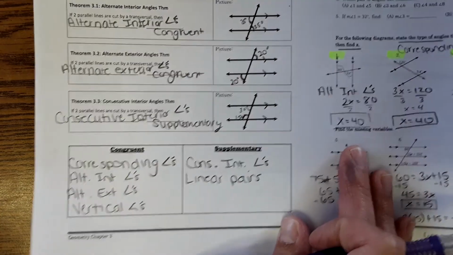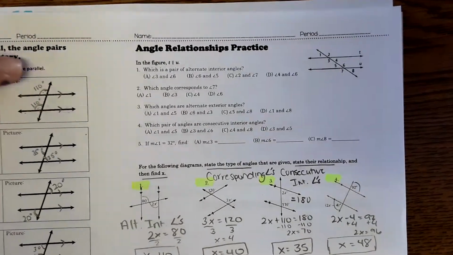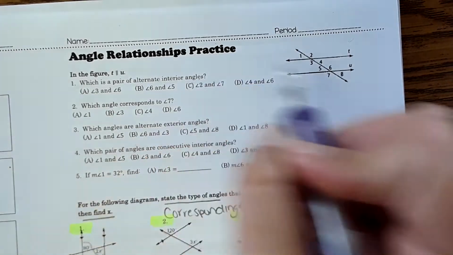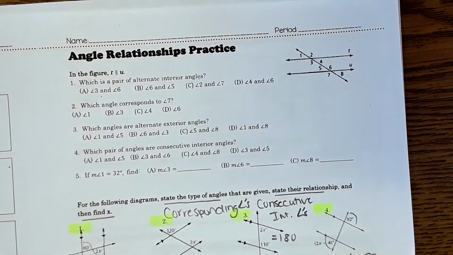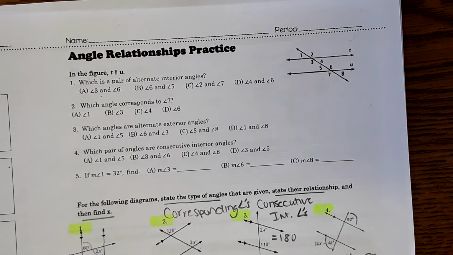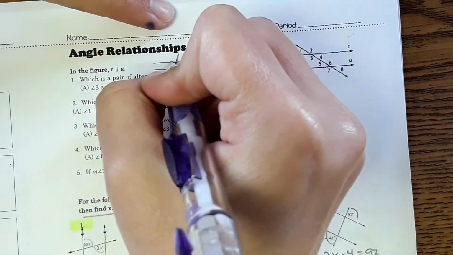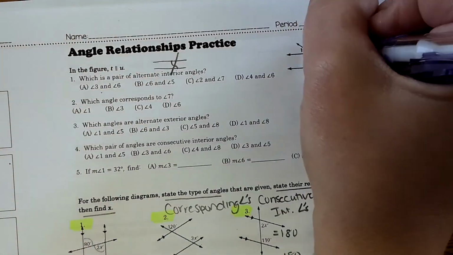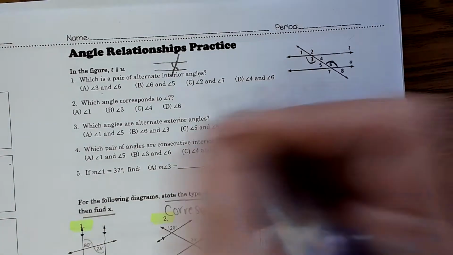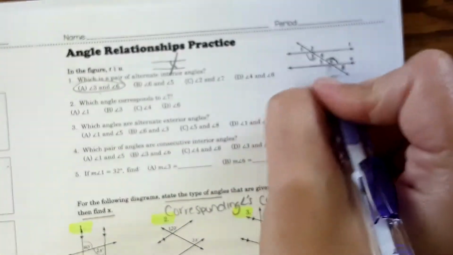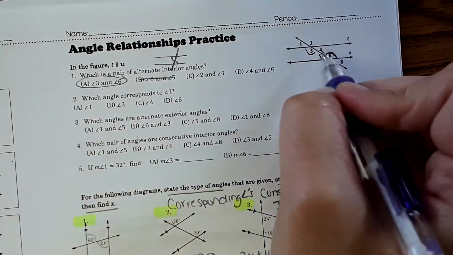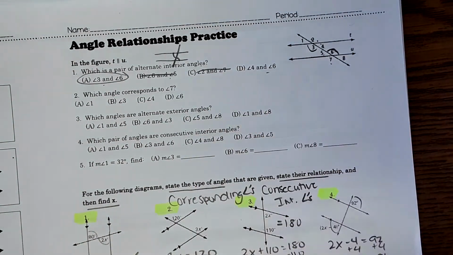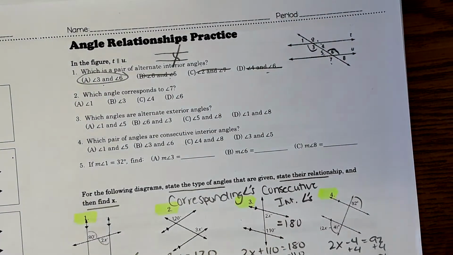Okay, moving up to the top of the page here, just some simple questions referring to angle relationships. Which is a pair of alternate interior angles? So you're supposed to look over here, go through the multiple choice, and decide which is a pair of alternate interior angles. For alternate interior, you're looking for two on opposite sides of the transversal, and the interior, the parallel. So 3 and 6, that is probably your answer. Just double check. 6 and 5, linear pair. Nope. 2 and 7, alternate exterior. Not what you're looking for. 4 and 6 are consecutive interior. Again, not what you're looking for.